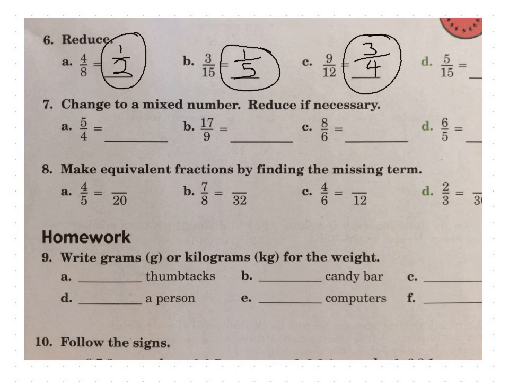D, we have 5 over 15. What goes into both 5 and 15? 5 does. 5 goes into 5 one time. 5 goes into 15 3 times.